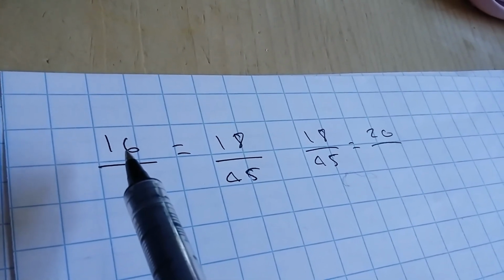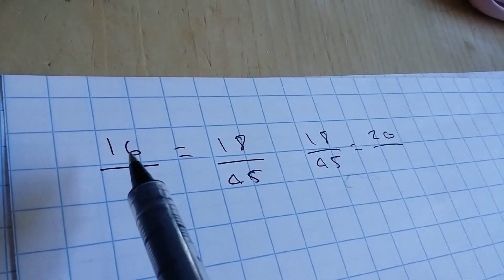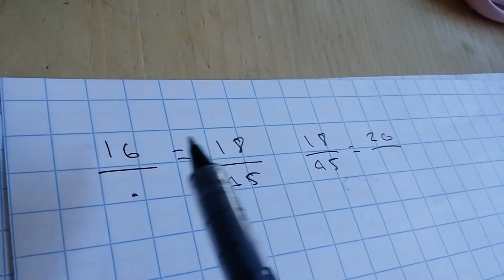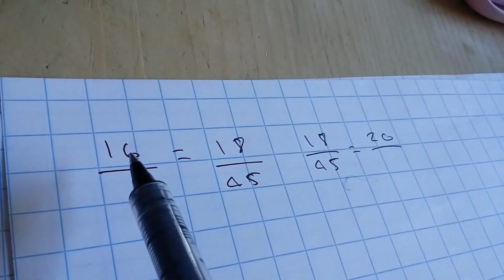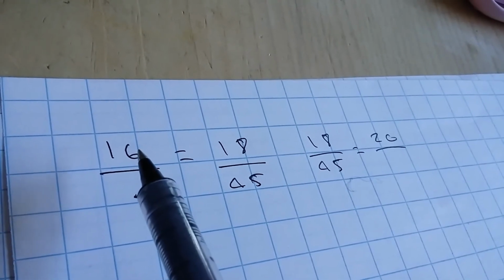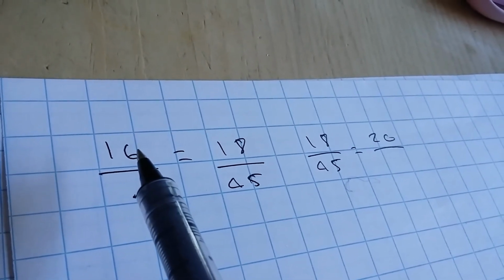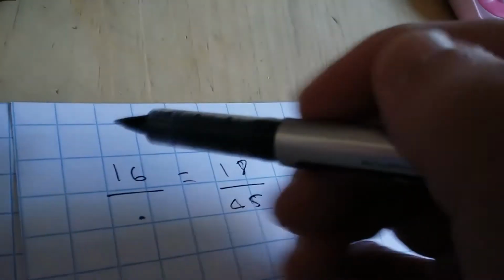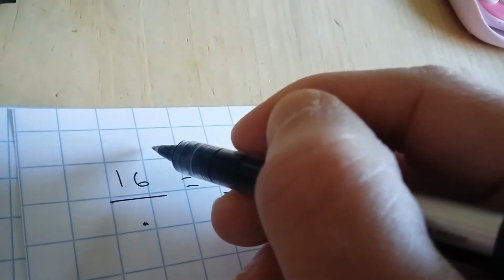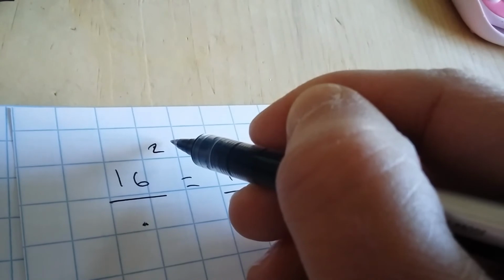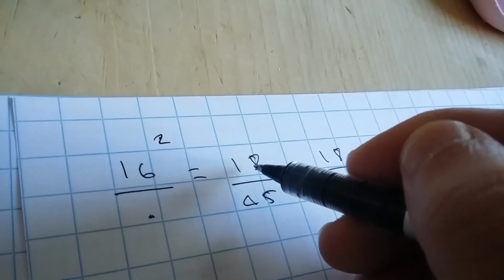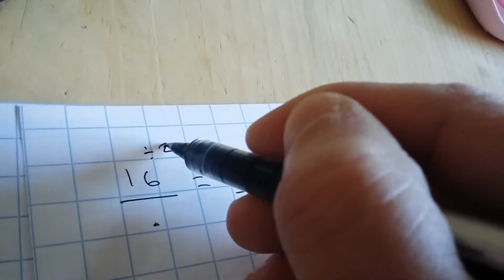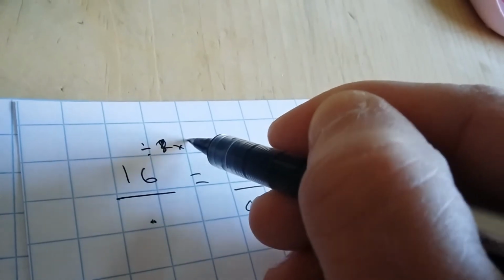So if I divided that by 2, I would get 8. Okay, if I divided that by 2, I'd get 9. So they're still not actually equivalent. So what I've got to think is I divide this by 8 to get it down to be 2, and then I have to times that 2 by 9 to get it to be equal to 18. So 16 divided by 8 is 2, and then multiplied by 9 gets me to equal that 18. So going this way, I divided by 8 and then multiplied by 9.